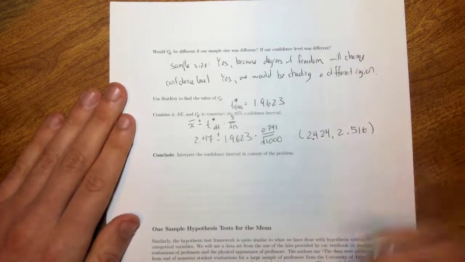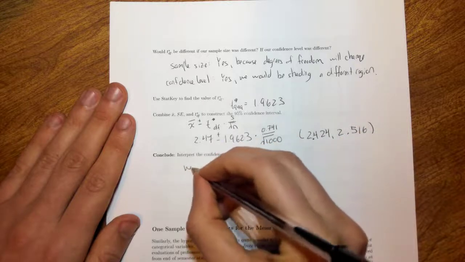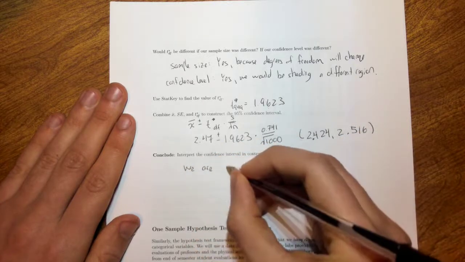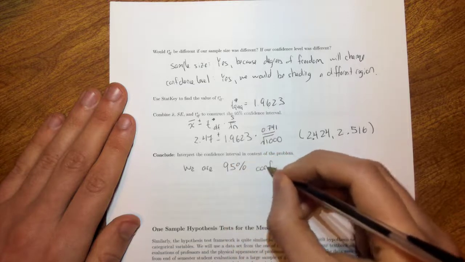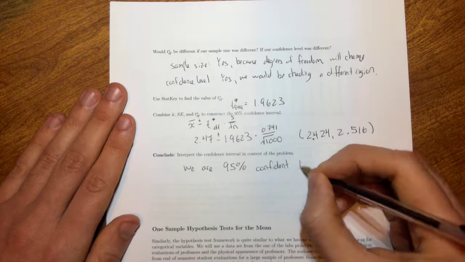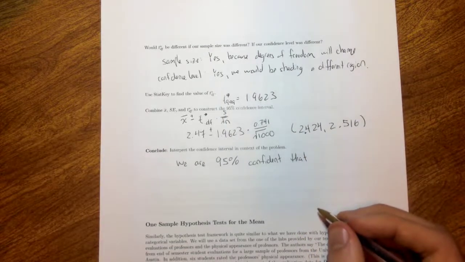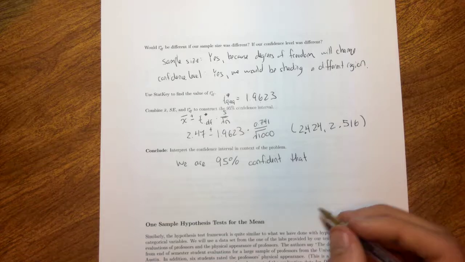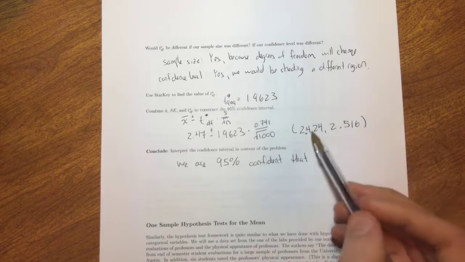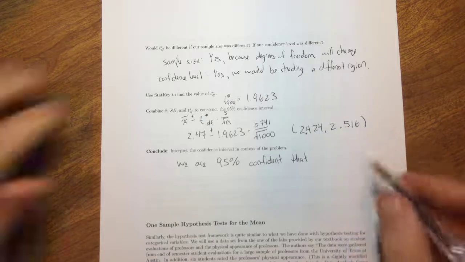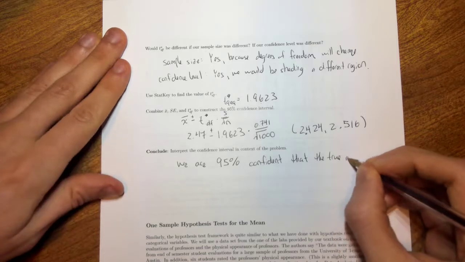Finally, we want to be able to interpret this interval. And so our interpretation for the confidence interval is going to sound really similar to when we interpreted these intervals for proportions. So we just want to say we're 95% confident that, and now instead of saying that the proportion of something is between two different bounds, we're saying that the population mean is in between two different bounds. And so I want to put that in context of the problem as much as possible.